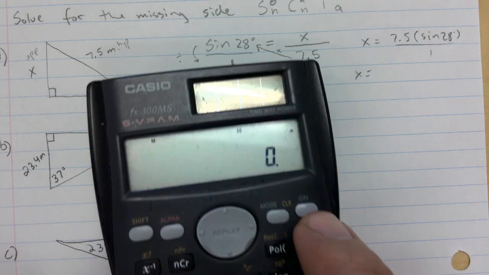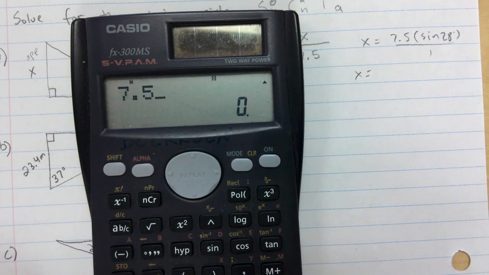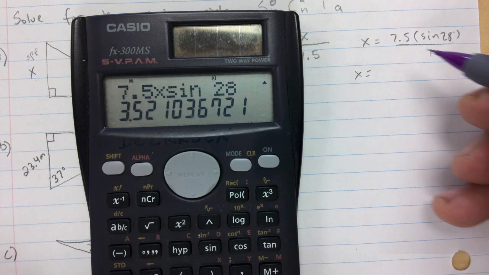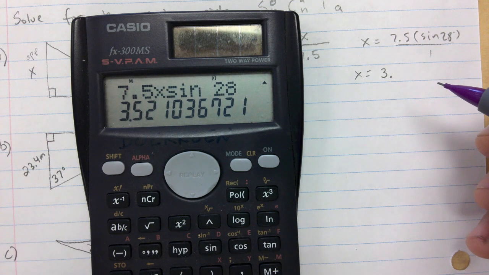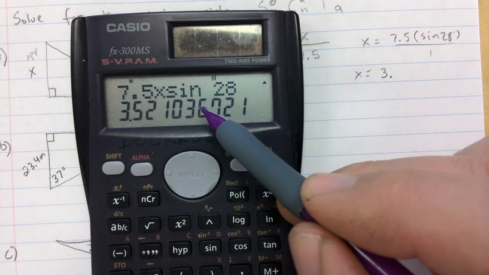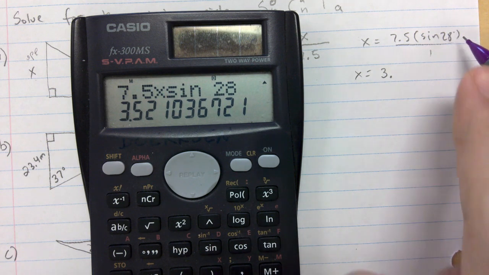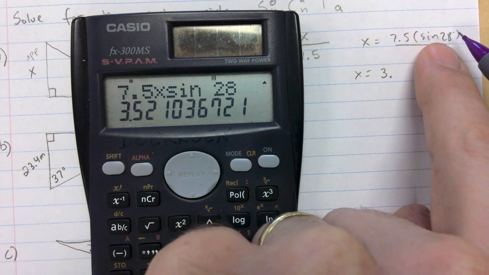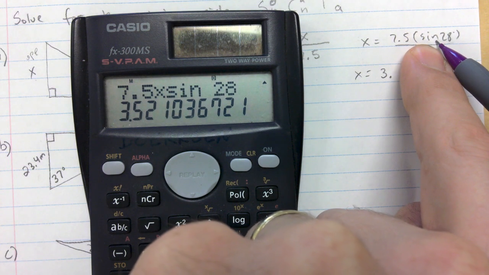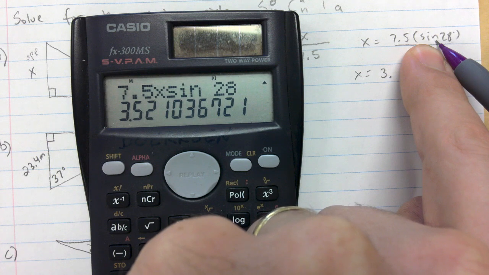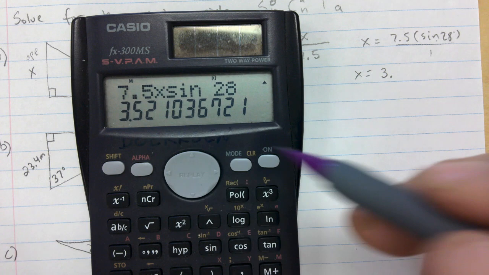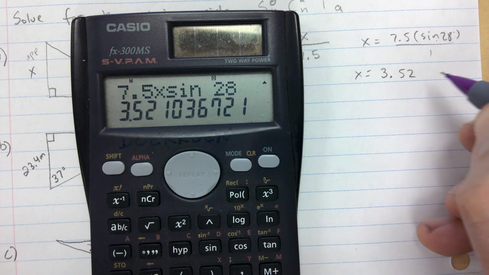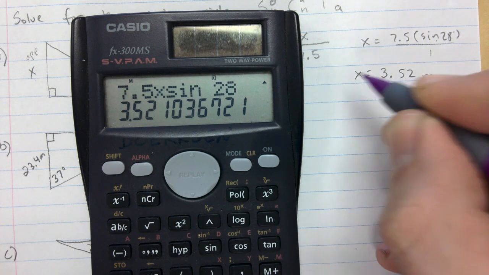Wait, here, I'm going to show you here. 7.5 times sine 28, and depending on what calculator you have, you might have to do it slightly differently. Some of you need to first type in 28, like you basically need to go backwards. 28, then press sine, then you're going to get a value. Then you go times 7.5, and then you will get 3.52. And we are in meters, right?